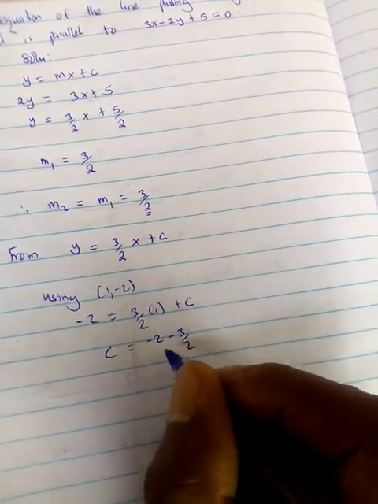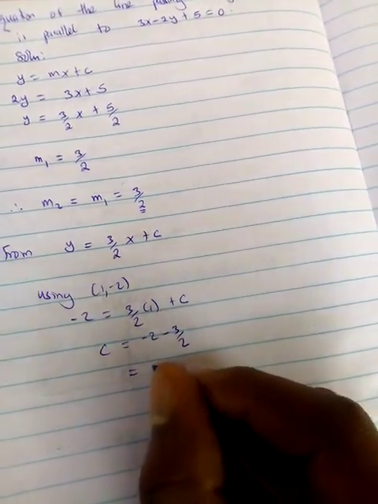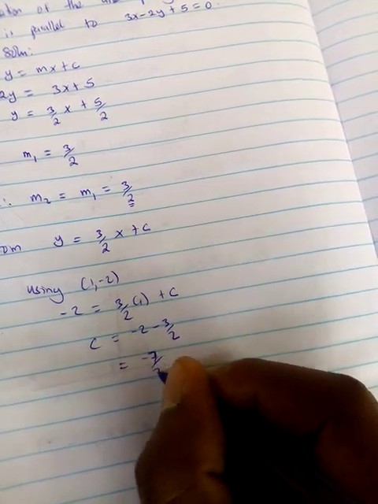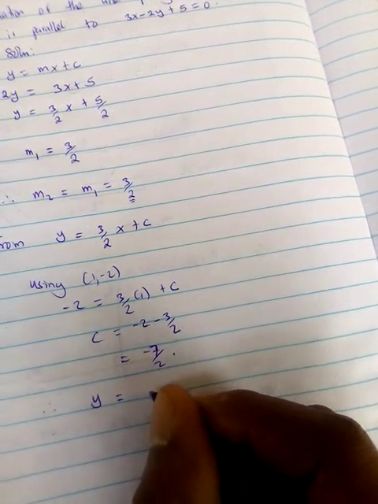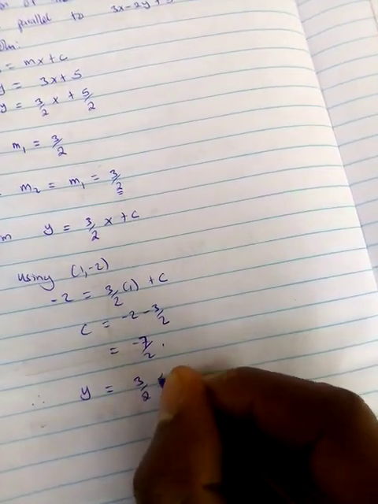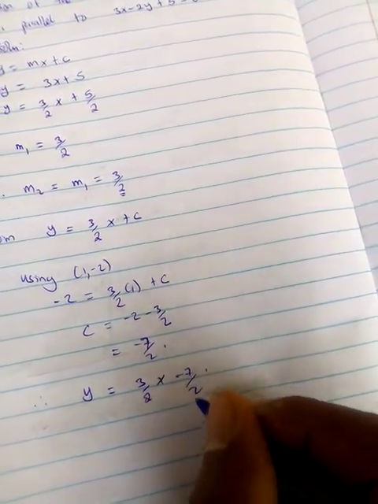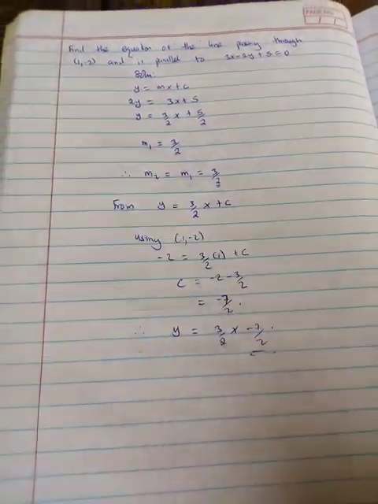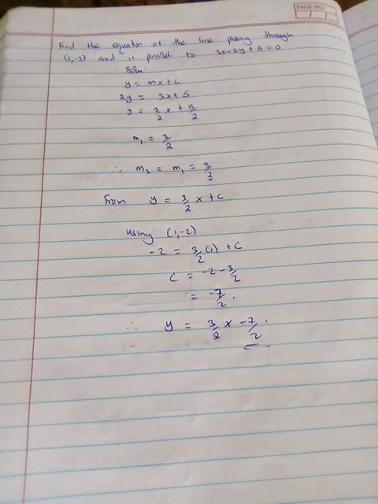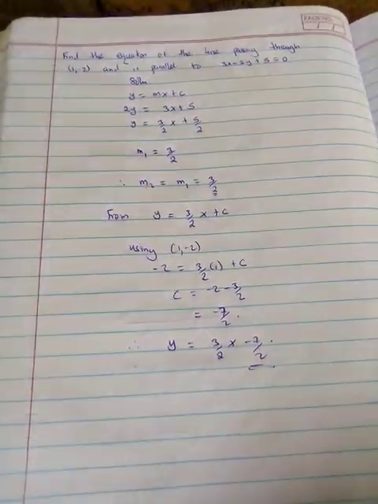So the LCM is 2, multiply it here such that this goes to -7 over 2. Therefore my equation of the line is y equals 3 over 2 x minus 7 over 2. As simple as that. So we can look at another question.